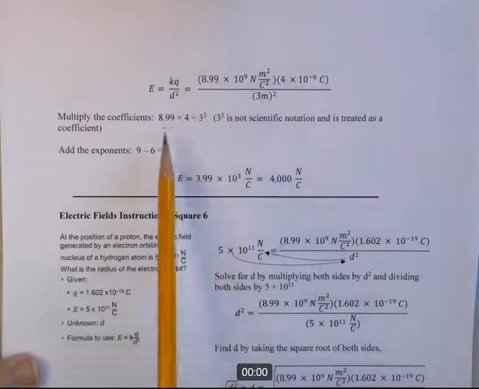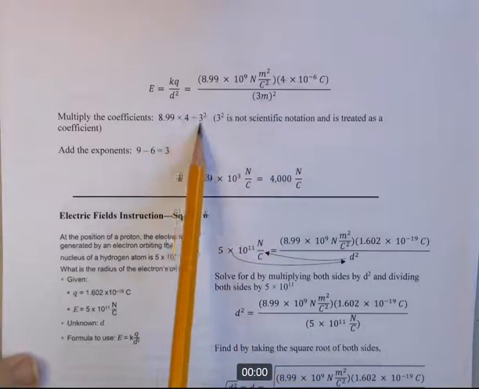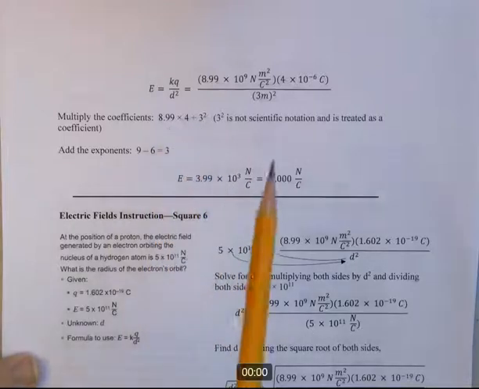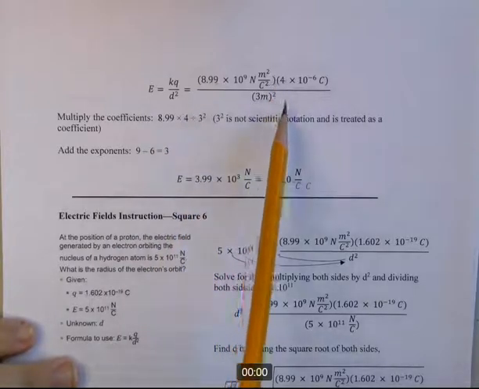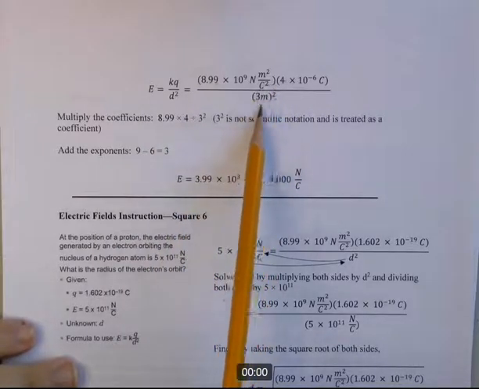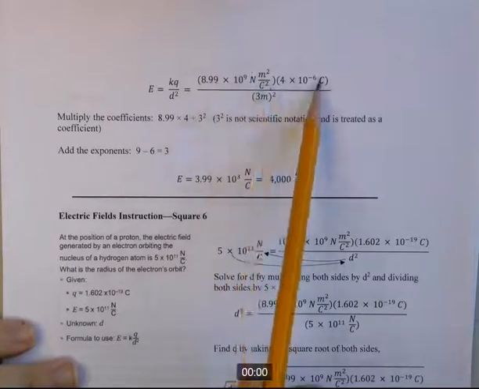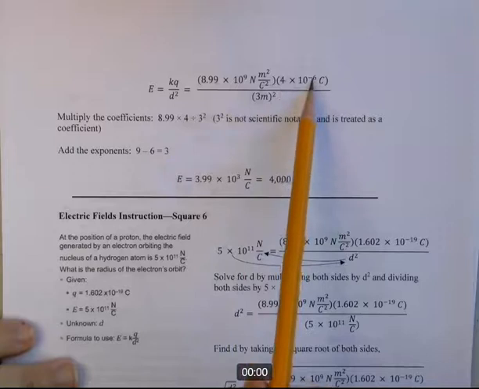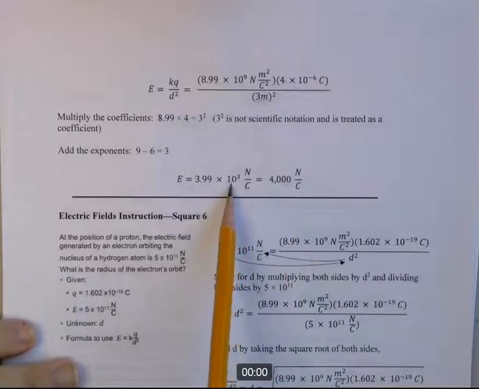And then, so that's what you do right there. Divided by 3 squared, rather. So that's what you do right there. And all of that gives you 3.99, and then you take care of the exponents. Not this one, because it's not scientific notation. We've already dealt with that number. That was 9. But these two. So 9 minus 6 is positive 3. So the answer is 3.99 times 10 to the third.